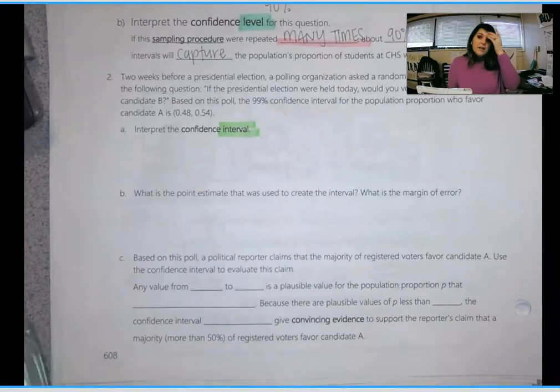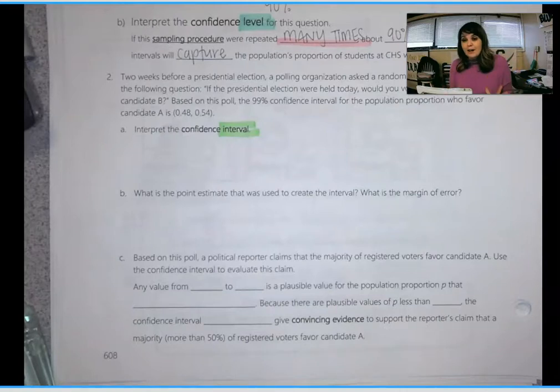So, we've been playing pretty loosey-goosey on evaluating a claim. And now we need to start being really careful about how we evaluate a claim, especially as we move toward the next unit, because the whole unit is on evaluating claims. So, when we evaluate a claim, we are looking for evidence to reject the claim. We are not looking for evidence to support the claim.